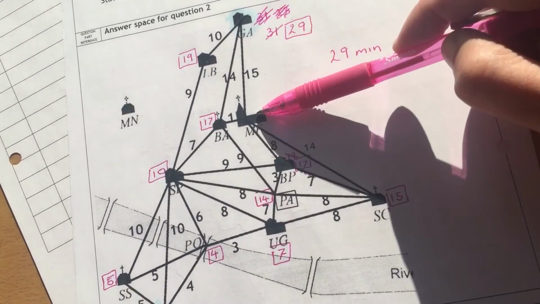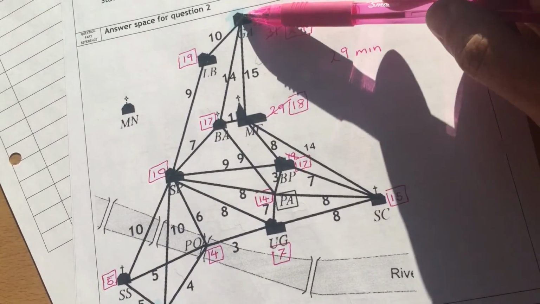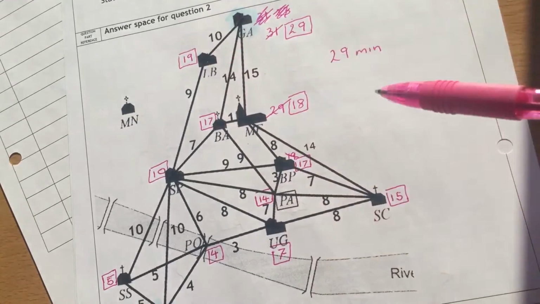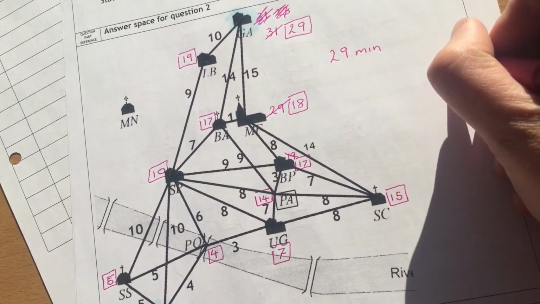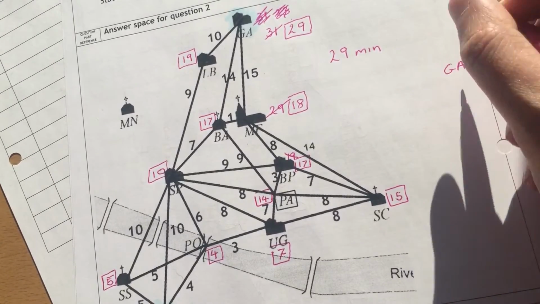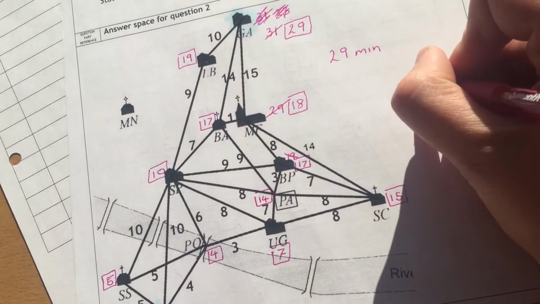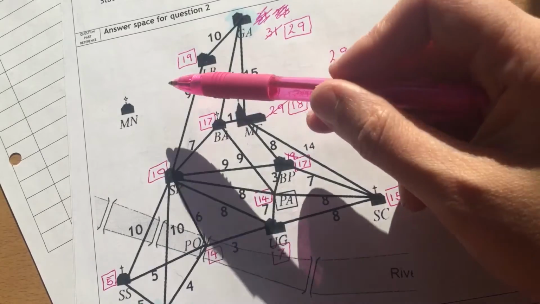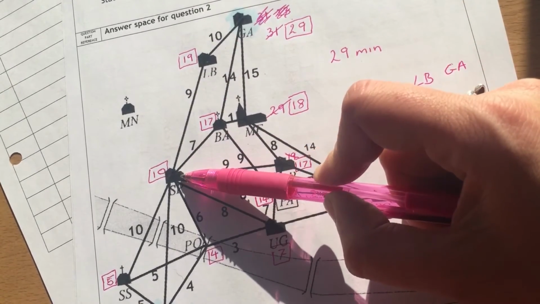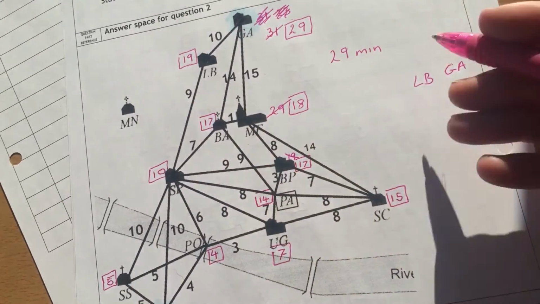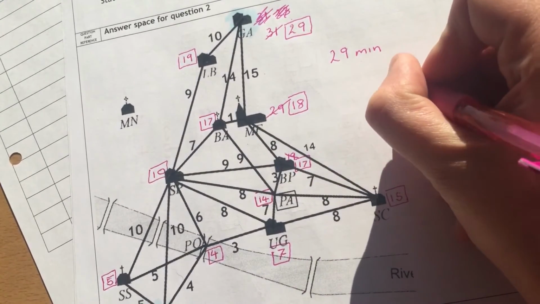So 29 minus 15, not 18. 29 minus 10 is 19. So we will have come from GA and then gone to LB. From LB, 19 minus 9 is 10, so we came from SP.